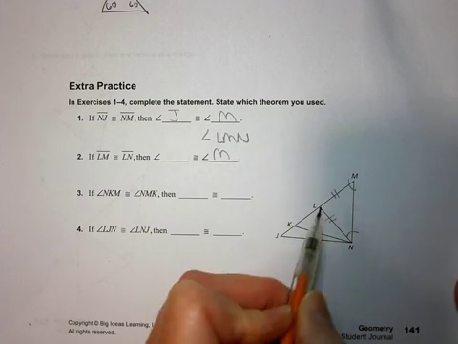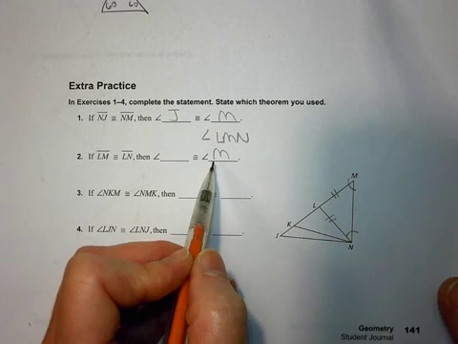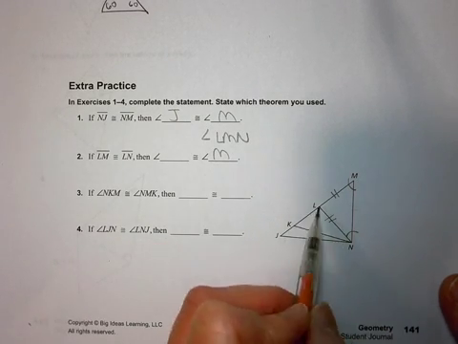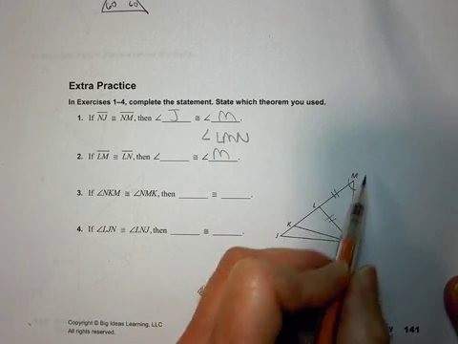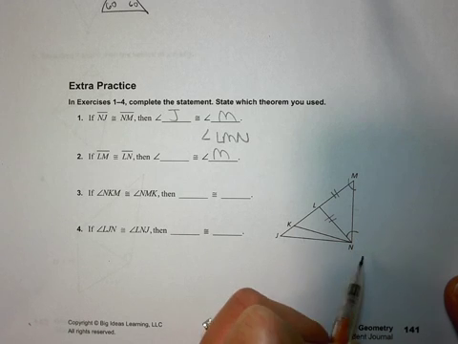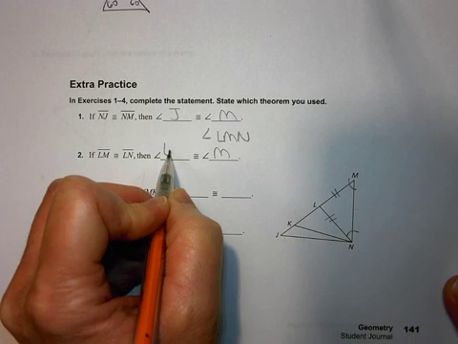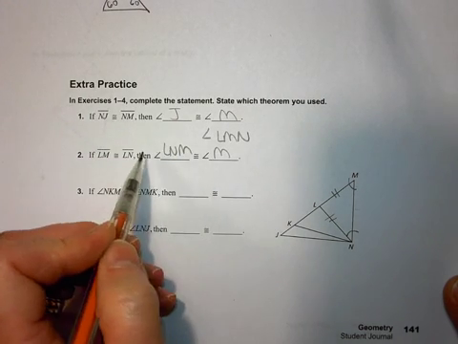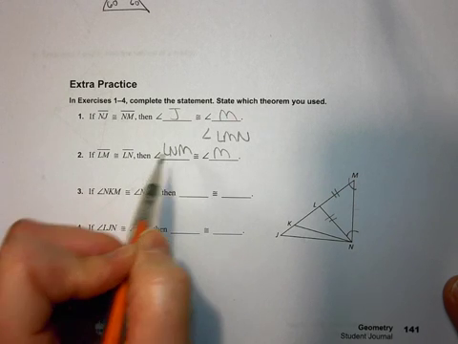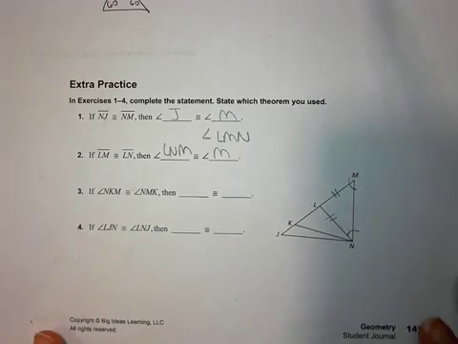Because don't forget, you can use three letters, or if there's no other angles attached, you can use the plain letter M. But in this case, with L and M, we have to go with three letters so that we know which part of this is the angle that we're referring to. So we're going to say L and M, and again, that could be angle LMN, or it could be angle NML, but L has to be in the middle because that's the vertex.